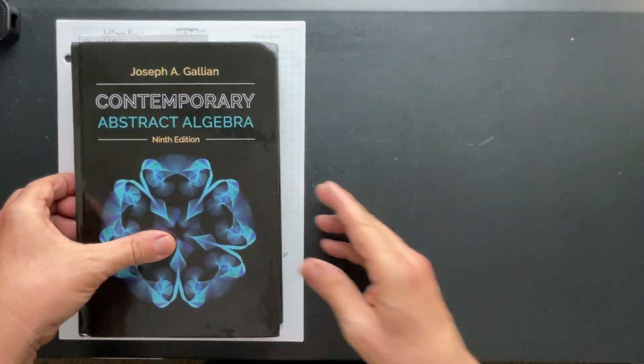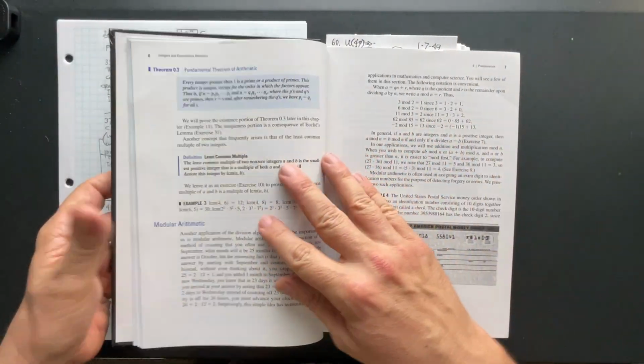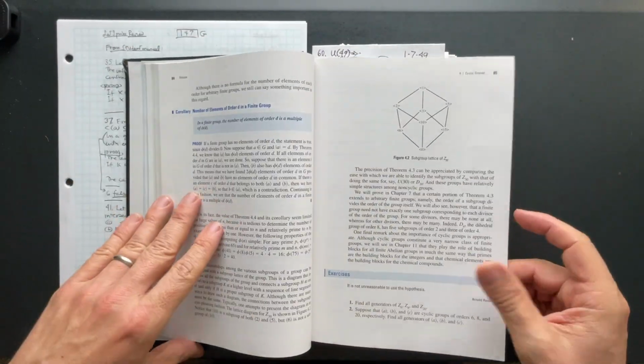Okay, so then for the book, as I mentioned last time, I believe I did, it was cyclic groups.